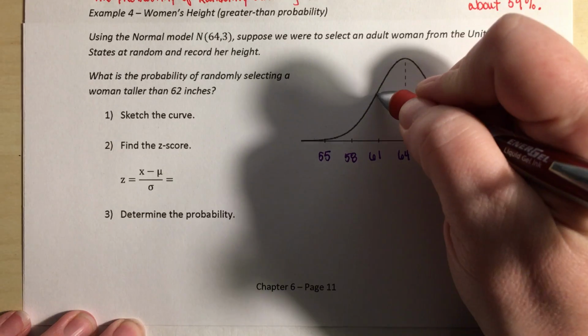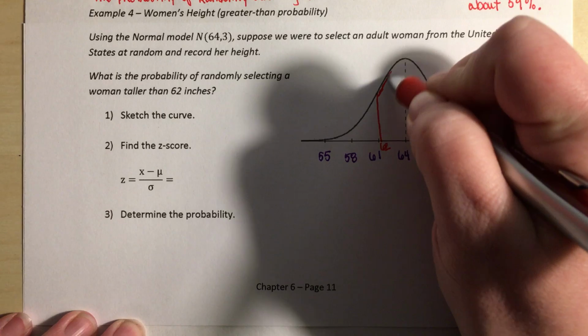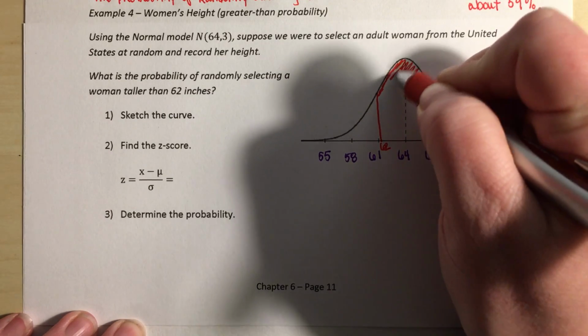So here is our 62 approximately. Taller than means we're going to shade our area to the right.